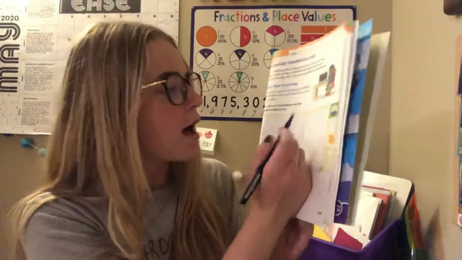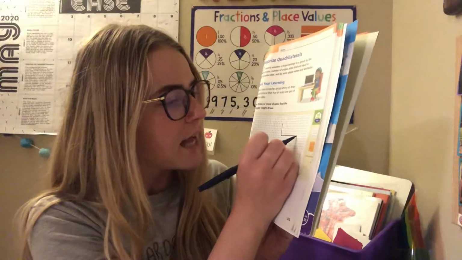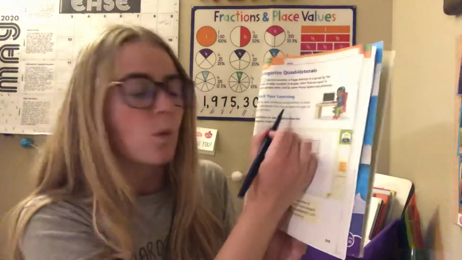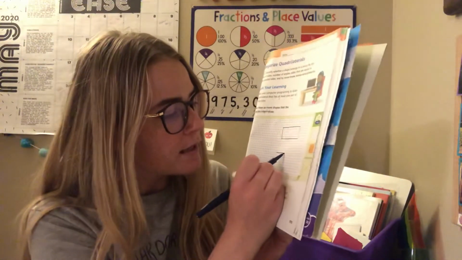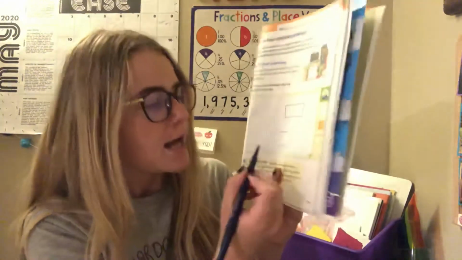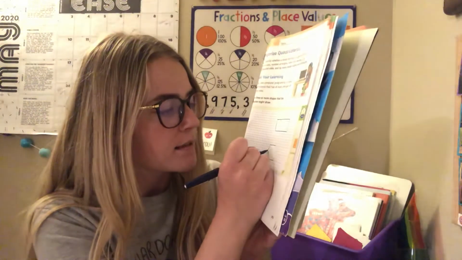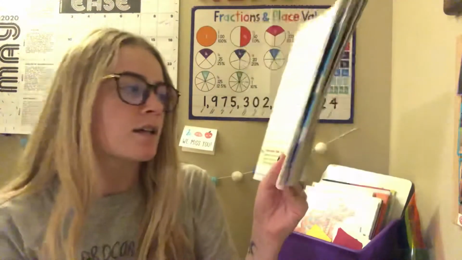I am going to draw a rectangle first, and a rectangle has 2 pairs of parallel sides, but that's okay because the requirement was that it would have at least one, so it's okay if it has more. The next shape could be a trapezoid. A trapezoid has the top and bottom parallel to each other, and then the sides are not. They go at a diagonal. So they're not parallel to each other, but the top and bottom are.